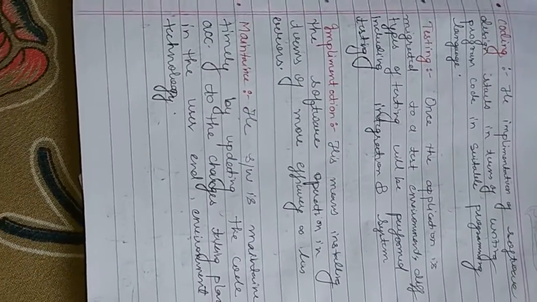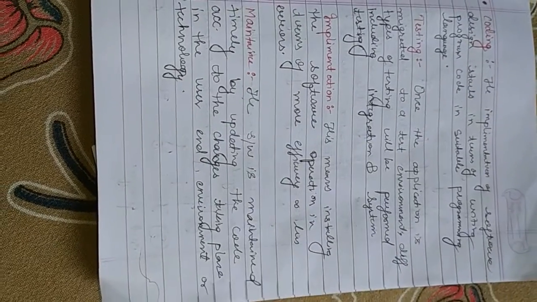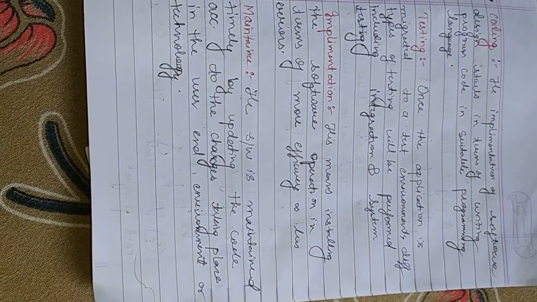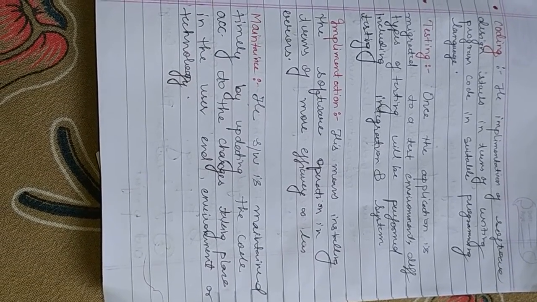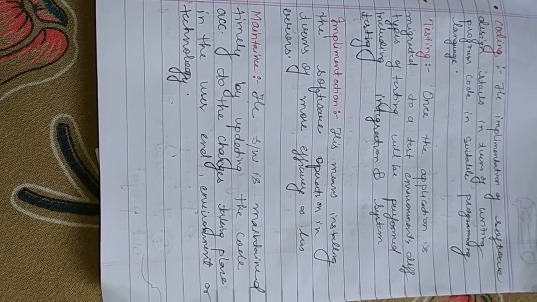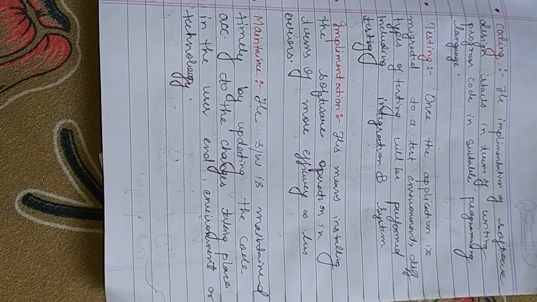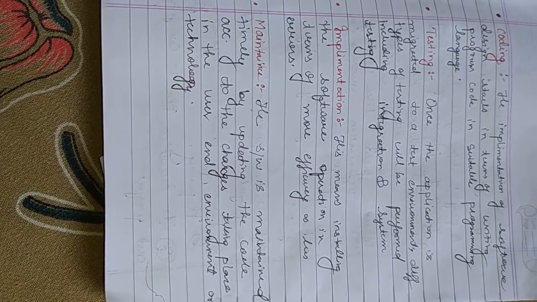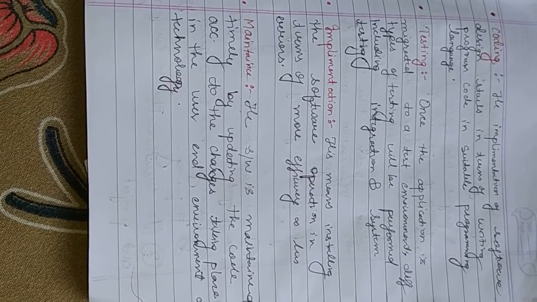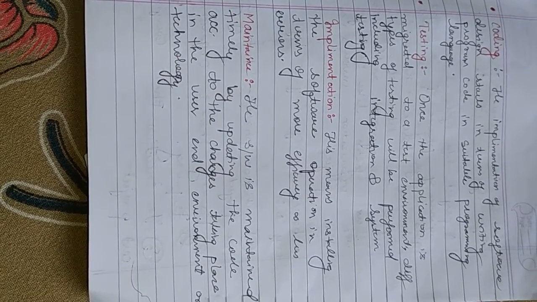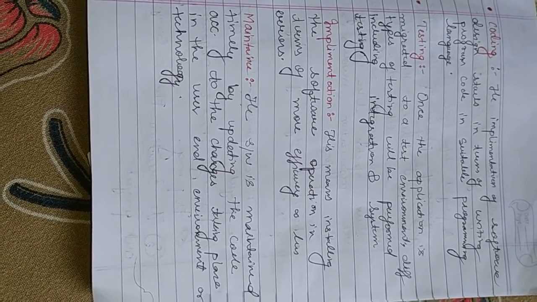And the last phase is operation and maintenance. The software is maintained timely by updating the code for changes taking place in the user-end environment or the technology. Software maintenance is handled by the software development team for regular checking of whether the software is working properly or not.